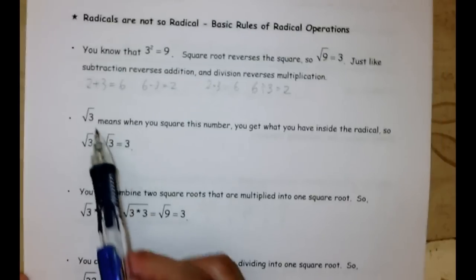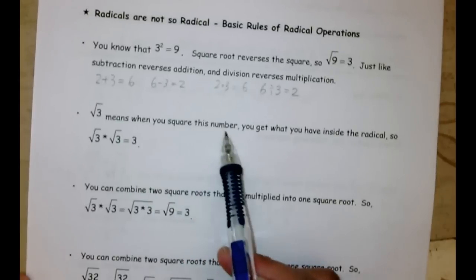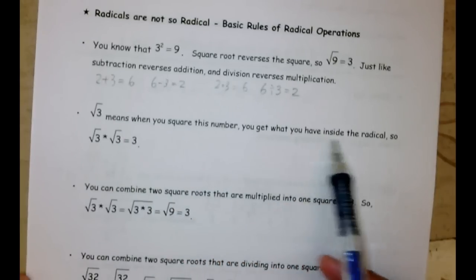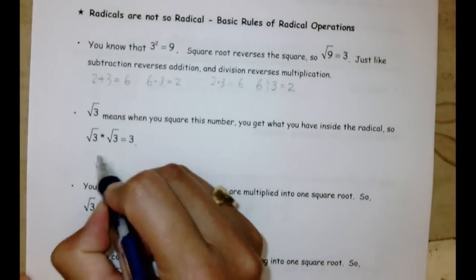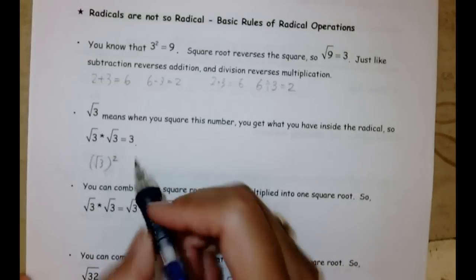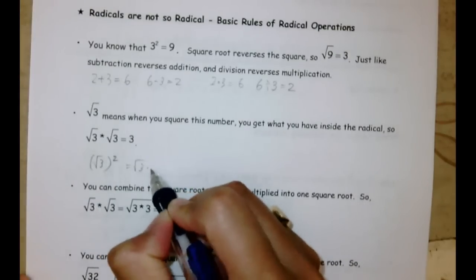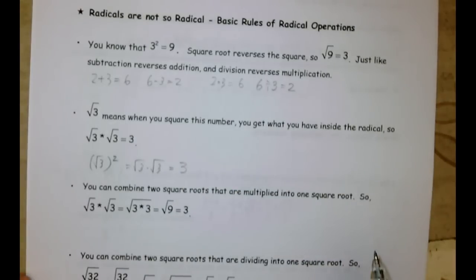Okay, so the square root of 3 means that when you square this number, you get what you have inside the radical. So the square root of 3 to the 2nd, which is square root of 3 times square root of 3, will make a 3.